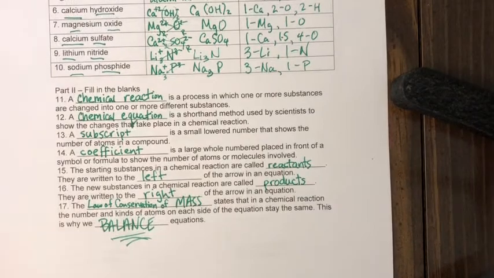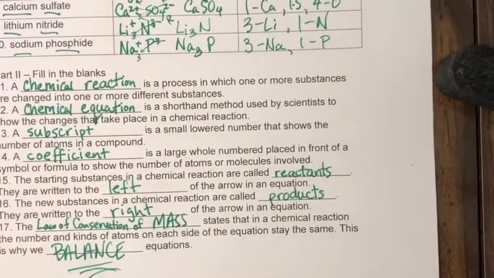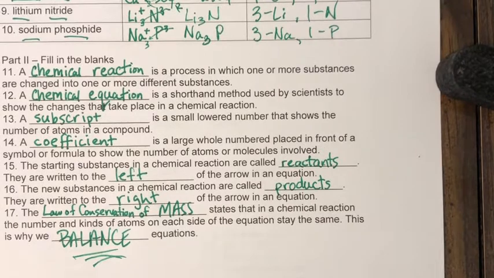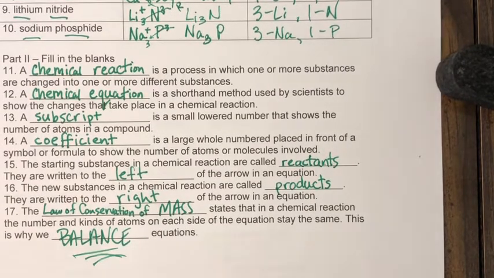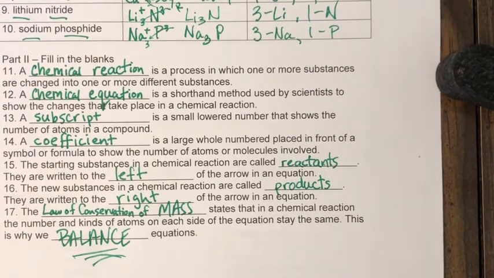Okay, so here's part 2 all filled out. Hopefully you can read those. These could be straight off of the notes, but here's how they look on paper.